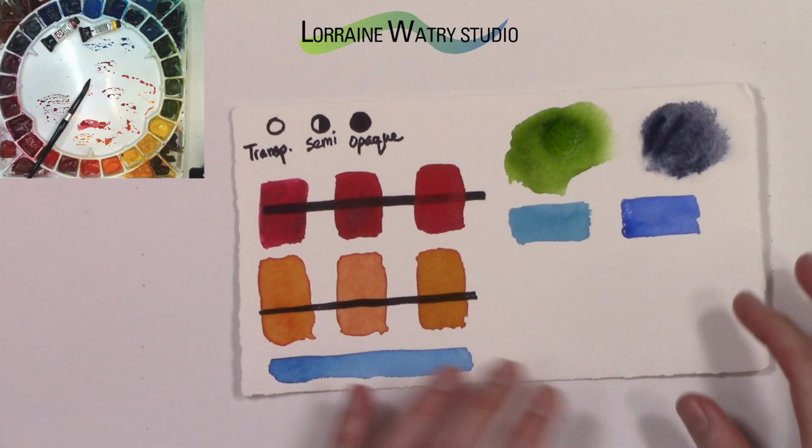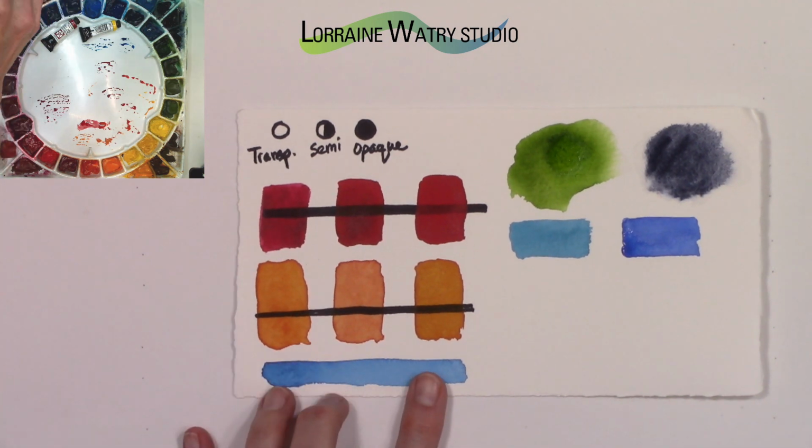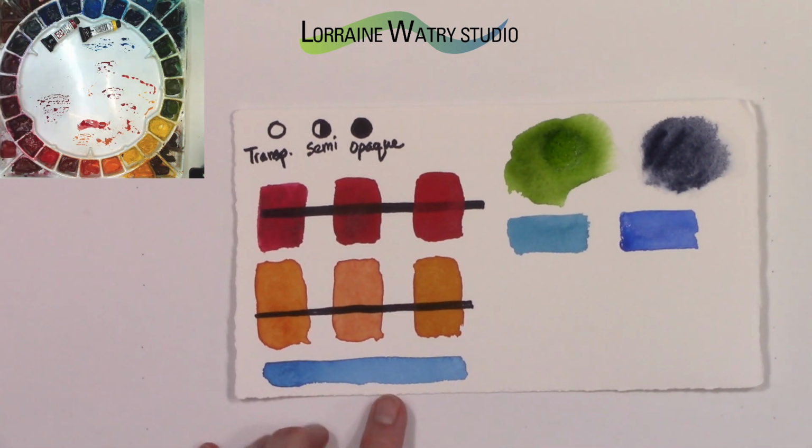All right, so back to the transparent versus opaque, or somewhere in between. And I have the phthalo blue line down at the bottom. And phthalo, like I said, is a staining color. So that is another property of watercolors that you might consider when you're choosing what colors to use in your painting. Staining colors tend to take over mixes.